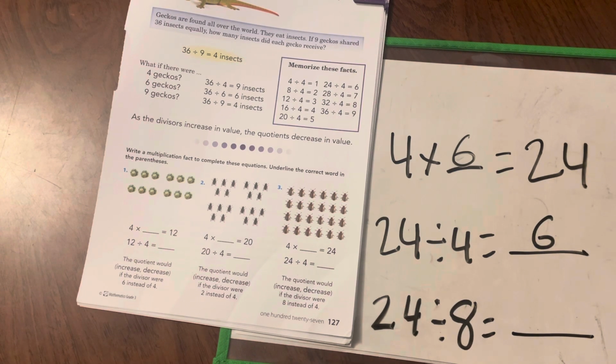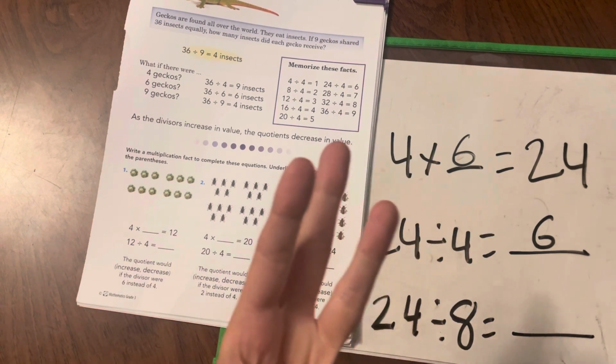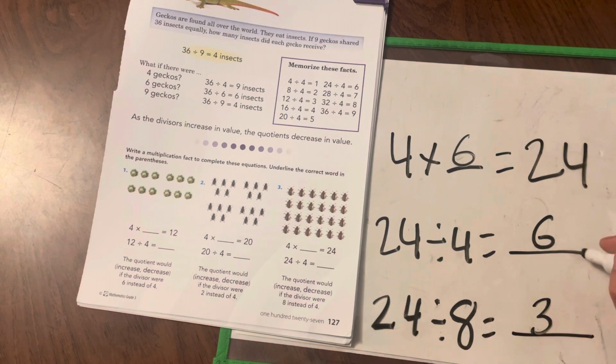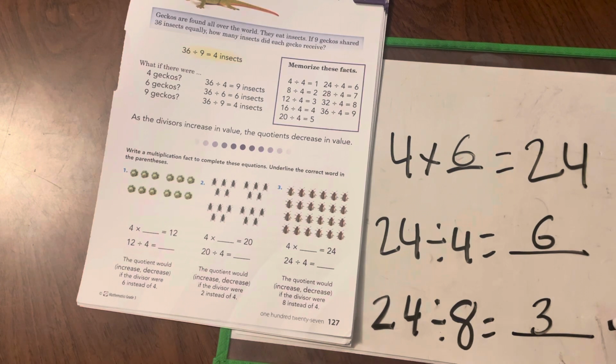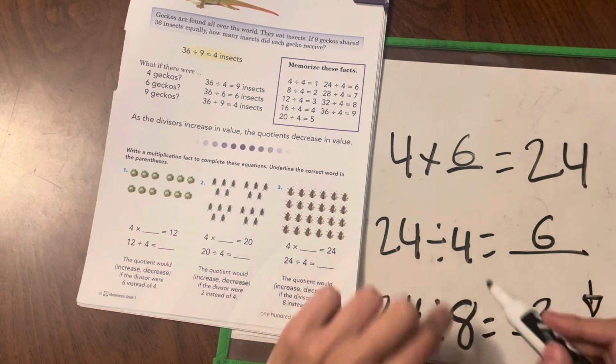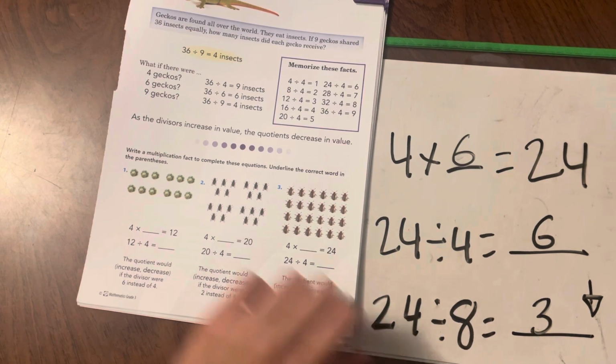All right, let's check it out. We're going to skip count by 8s till we get to 24. 8, 16, 24, 3. So did our quotient increase or decrease? It decreased, it got smaller. That's right. When our divisor gets bigger, our quotient gets smaller.